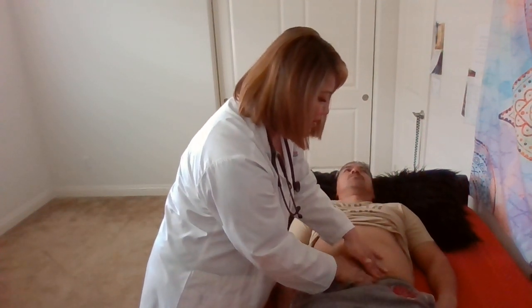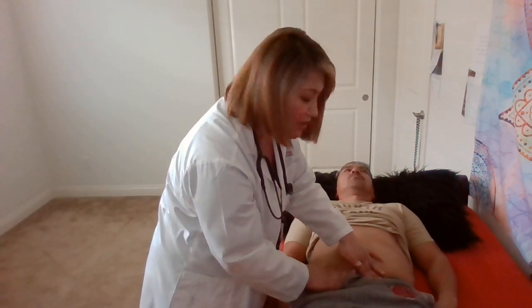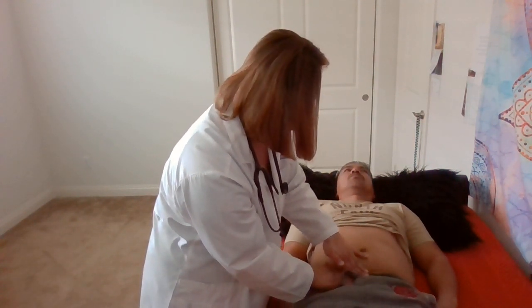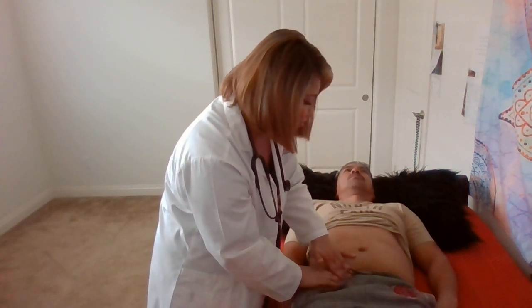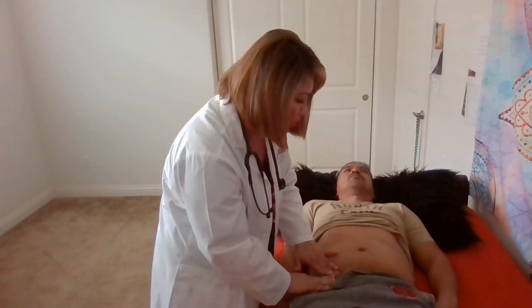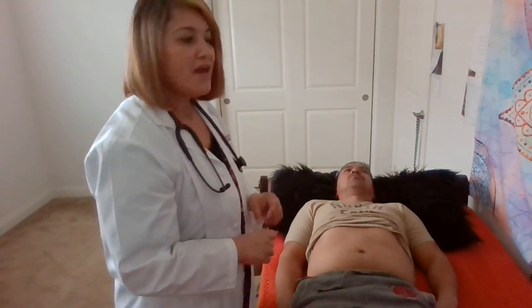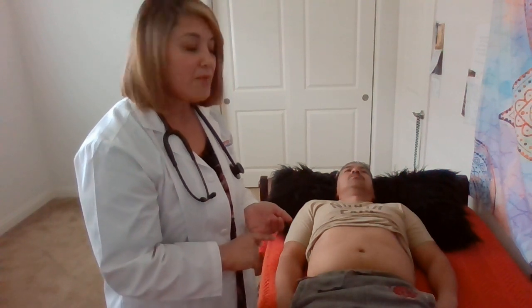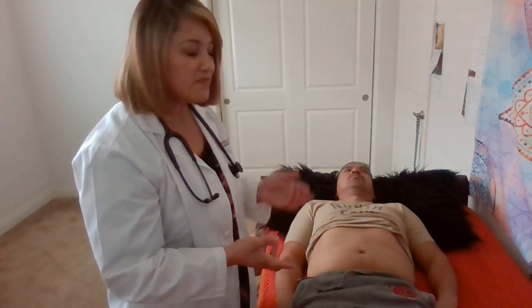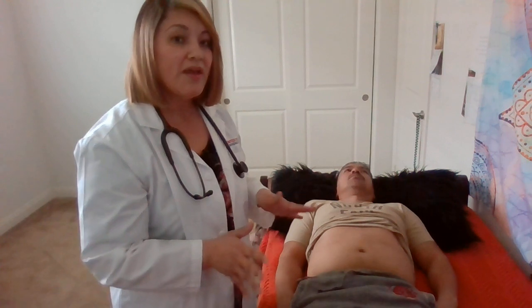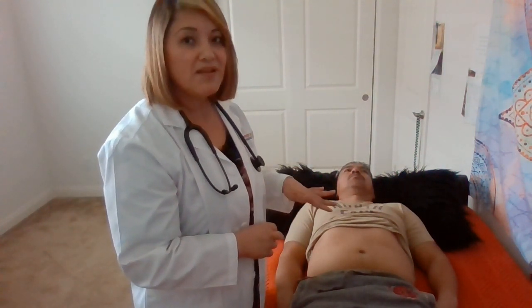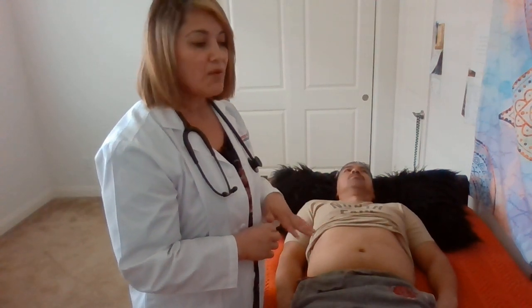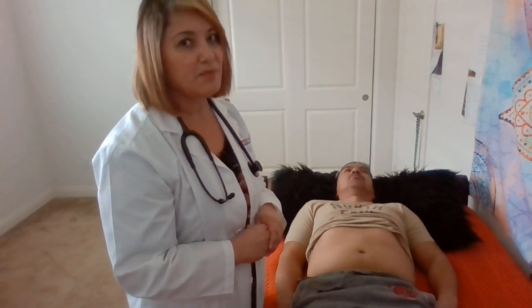I'm also palpating over the bladder, making sure that there's no tenderness, looking at our patient, that they're not grimacing with pain. And we should end up back into the right lower quadrant. There was no grimacing, no signs of pain. I didn't feel any masses or any nodules. But now what we're going to go ahead and do is move into the deep palpation.